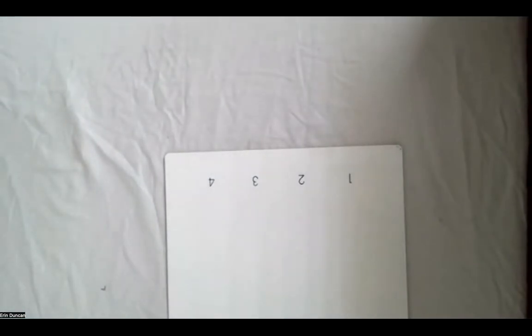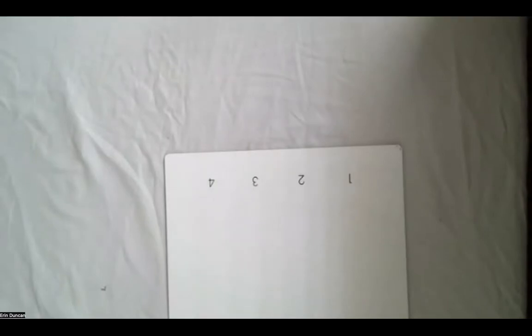Here we go. Did you want to say hi, Sam? Let me see if I already switched the camera. I got to switch it back. Hi, everybody. Okay, now I will get the right camera going again.